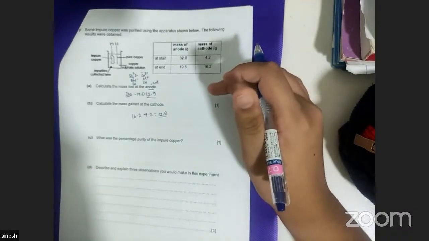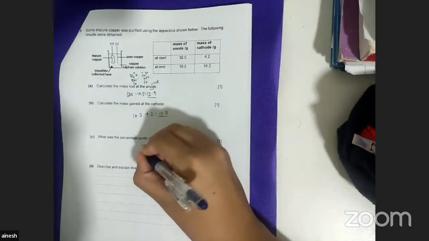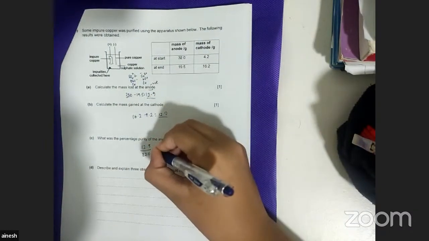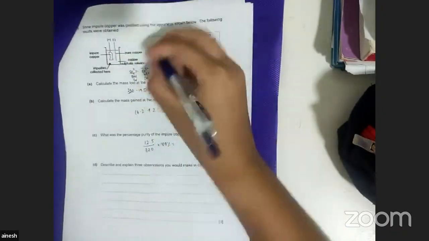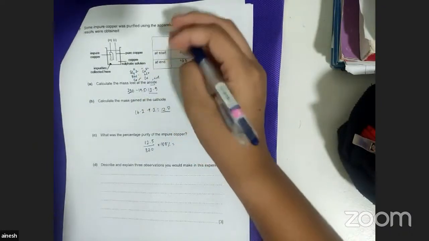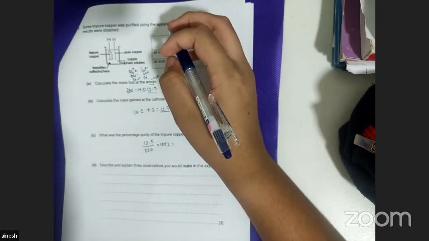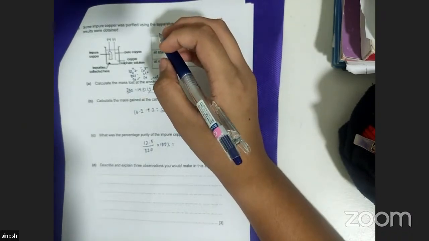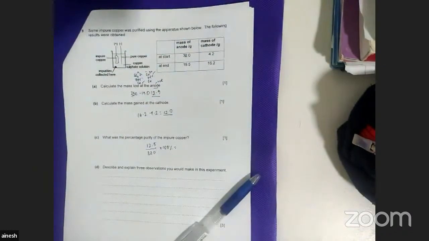What is this? Percentage purity. Could you please just mention who wins here? Oh wait, hold on. Who wins? Should be this. And draw a connection between the Cu that wins to the Cu2+ on the other side.